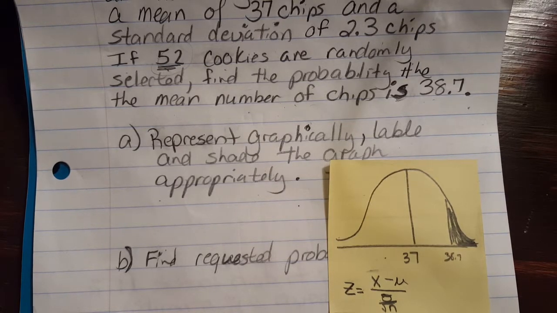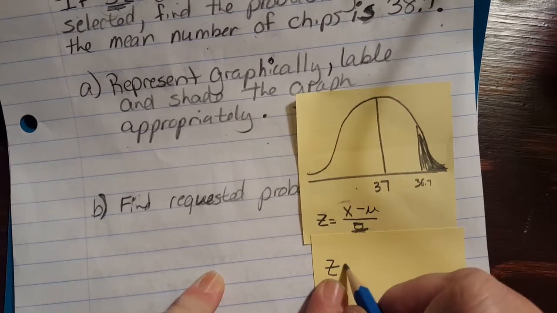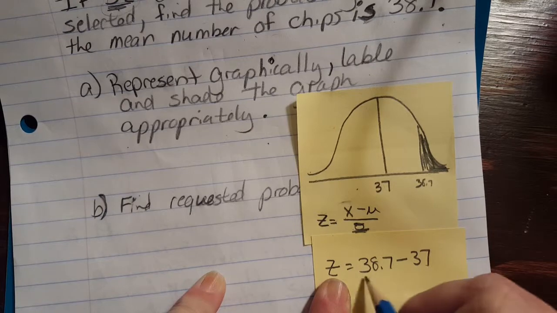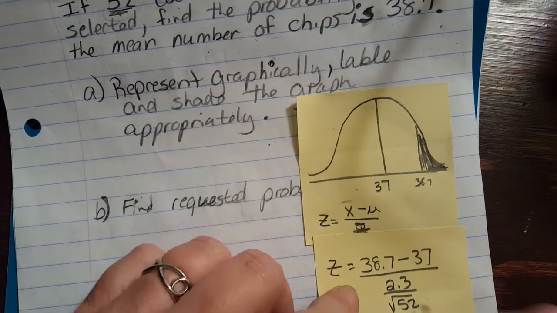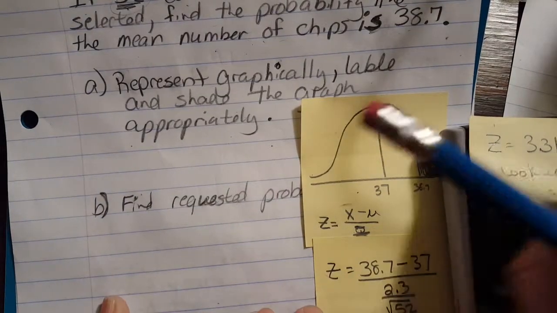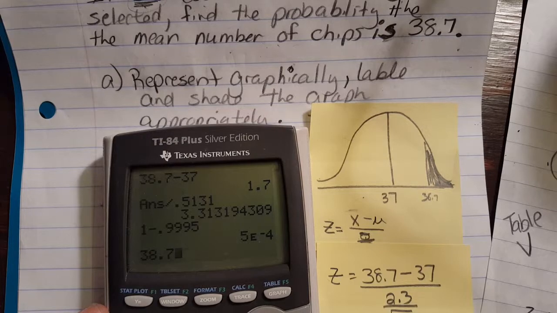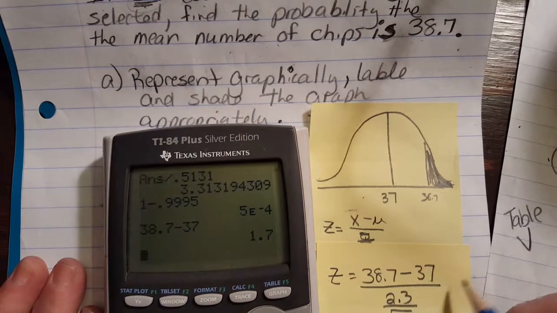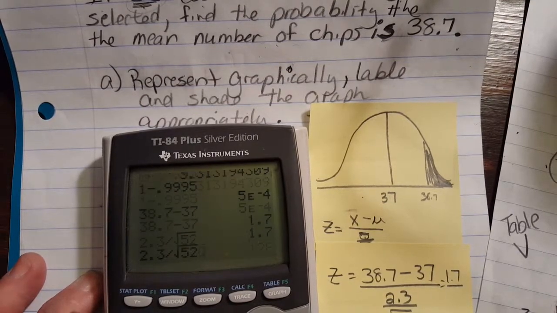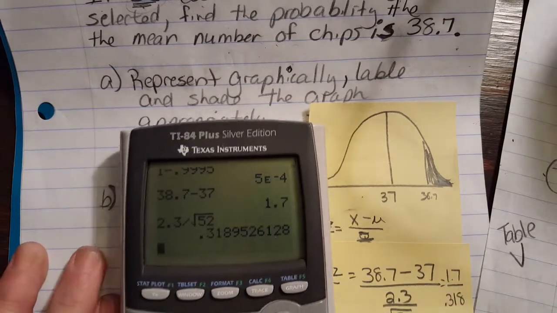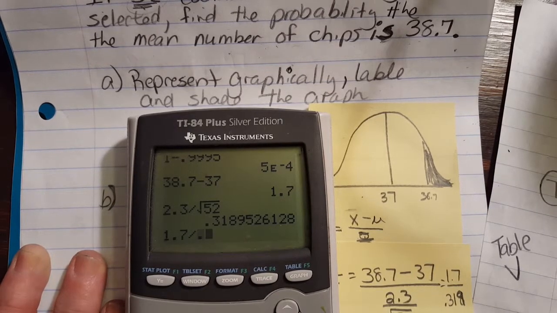And so we are going to say 38.7 minus 37 divided by the standard deviation 2.3 divided by the square root of 52. So 1.7 divided by 0.319.